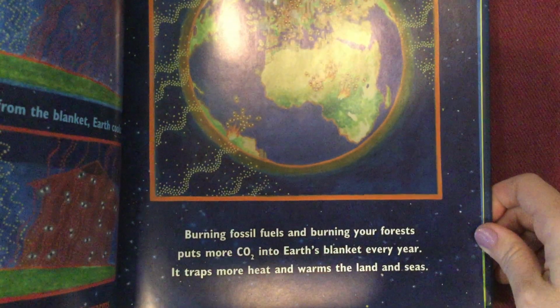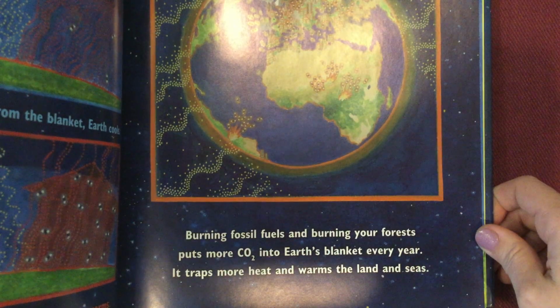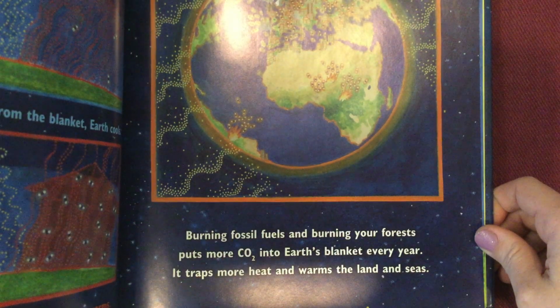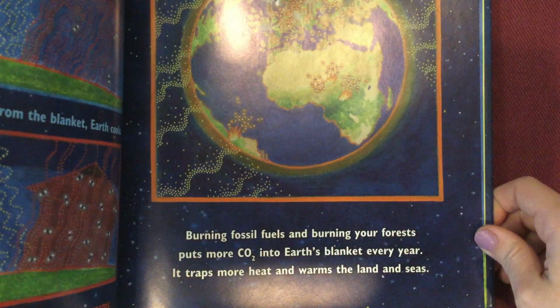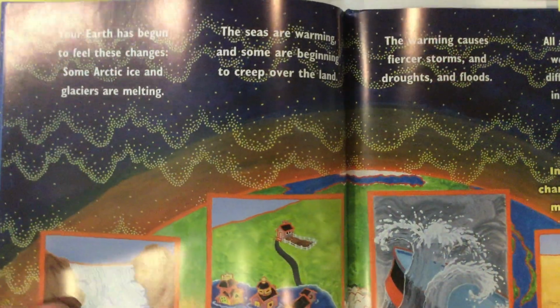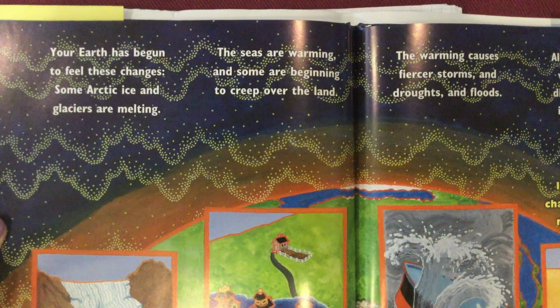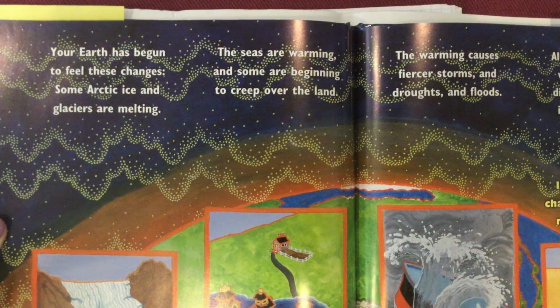Burning fossil fuels and burning your forests puts more CO2 into Earth's blanket every year. It traps more heat and warms the land and seas. Your Earth has begun to feel these changes. Some Arctic ice and glaciers are melting.